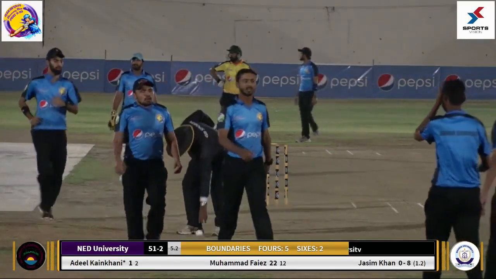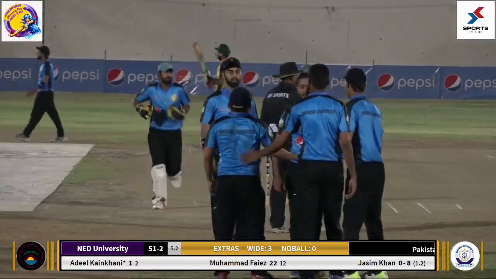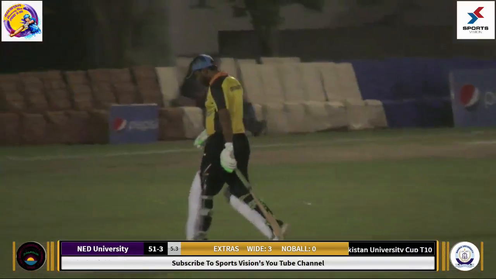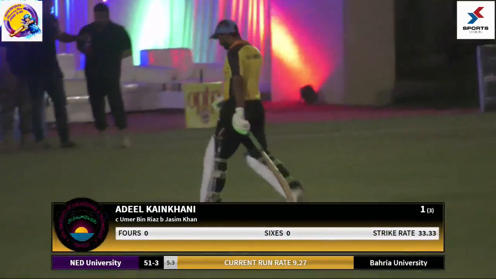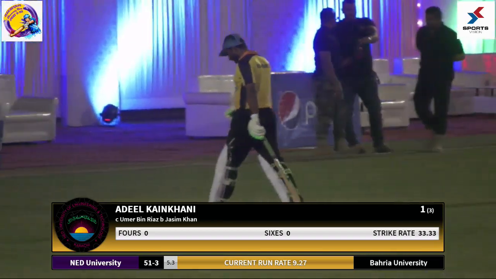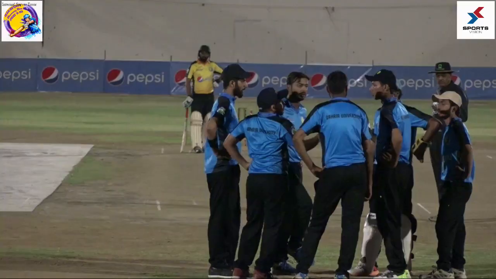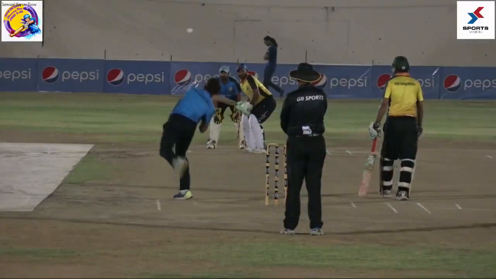So Adil Kaim Khani has to go. Just got 1, just came and went. So wicket number 3 down. He has to play some big shots.